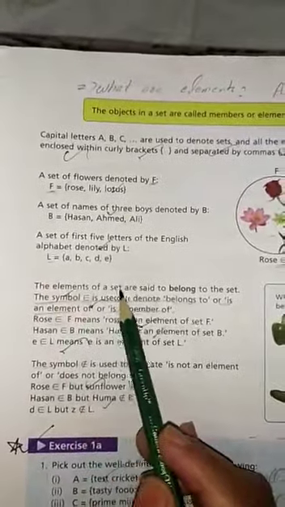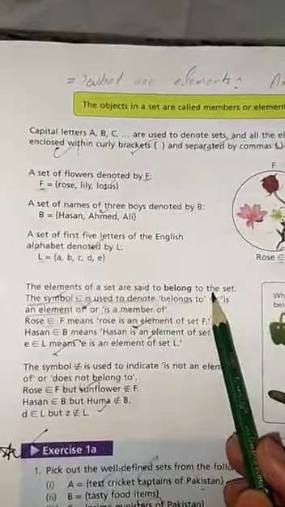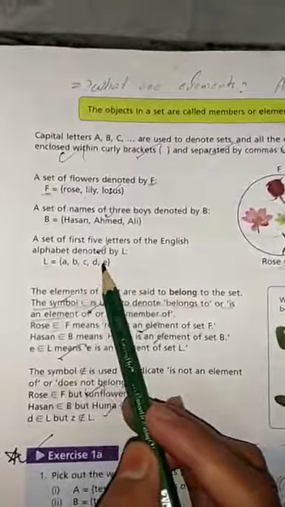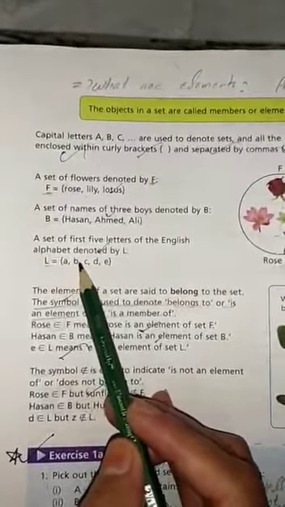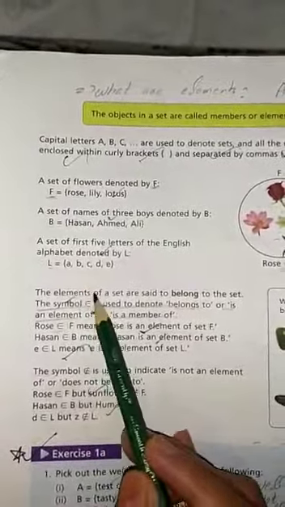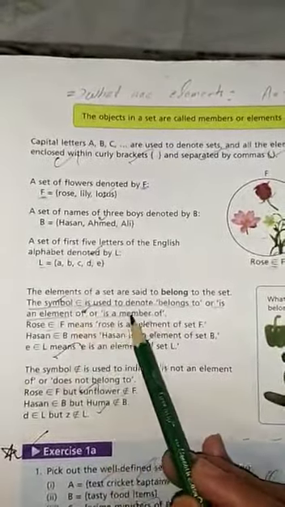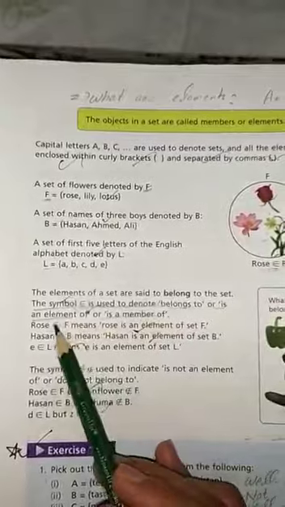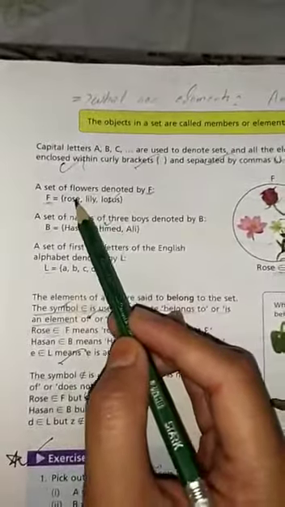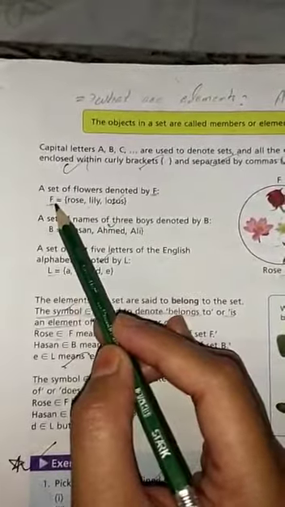The elements of a set are said to belong to the set. जो set के elements हैं A, B, C, D हम कहते हैं कि ये set से belong करते हैं, से ताल्लुक़ रखते हैं. This symbol is used to denote belongs to, or is an element of, or is a member of. Rose belongs to F because rose is a part of this set capital F.